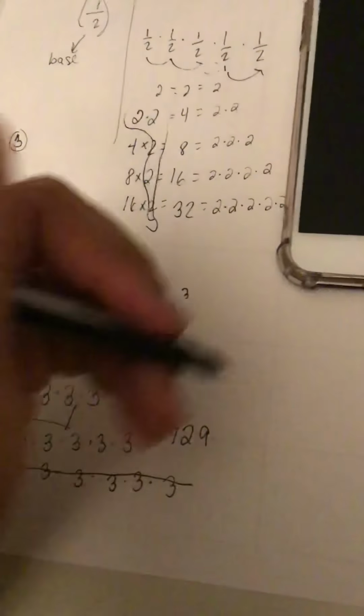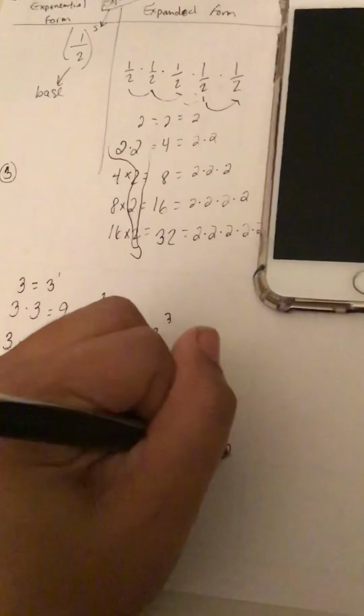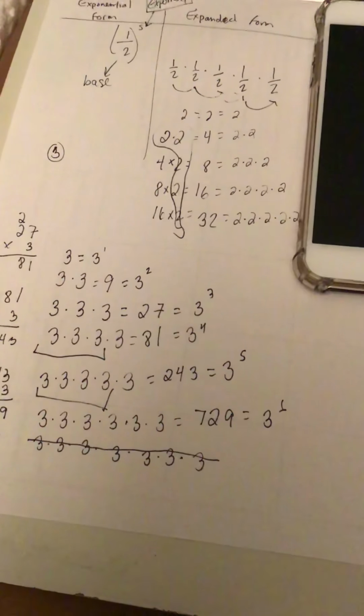This one's 3 to the fifth power. This one's 3 to the sixth power. So 3 to the 6th power was the largest exponent we could have and have a standard number under 1,000.